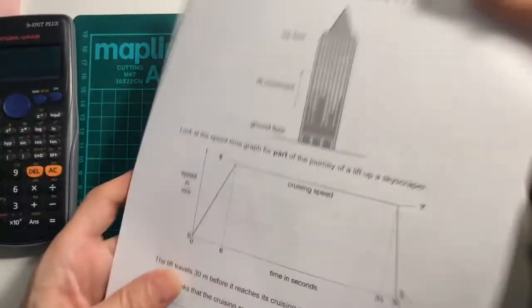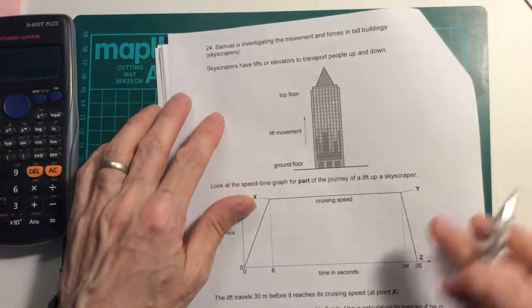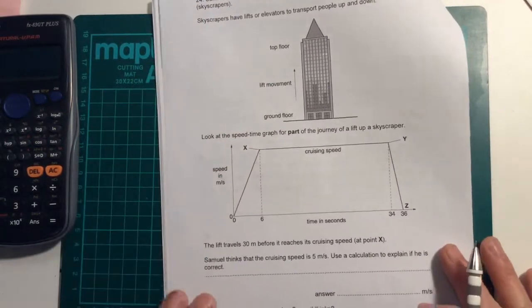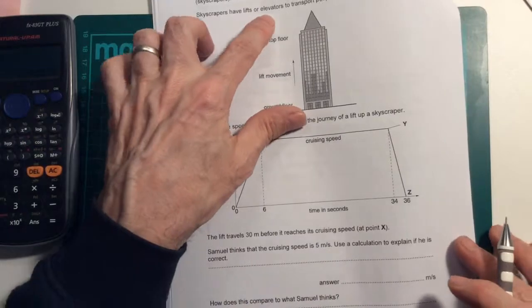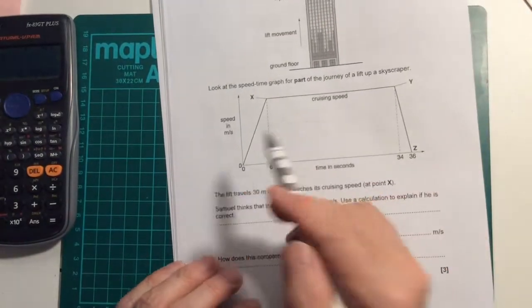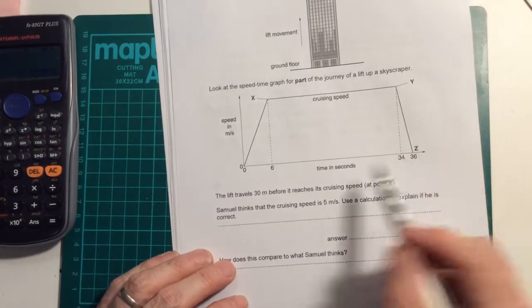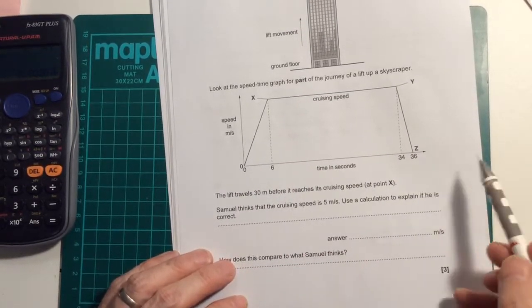Number 24. Samuel is investigating the movement and forces in tall buildings. Skyscrapers have got lifts or elevators to transport people up and down. Look at the speed-time graph for part of the journey of a lift up a skyscraper. So it's 36 seconds worth altogether.